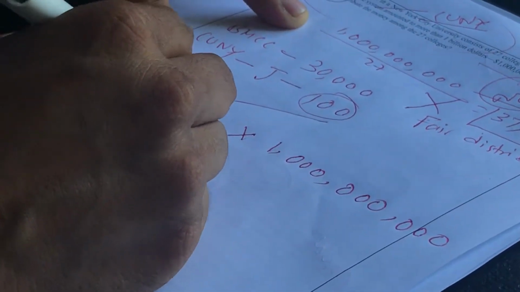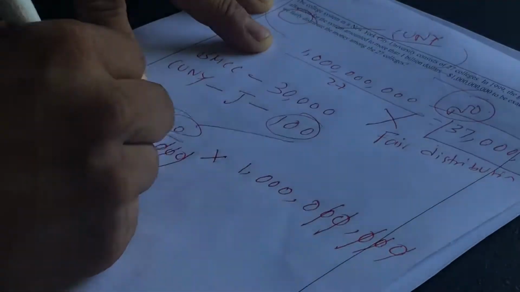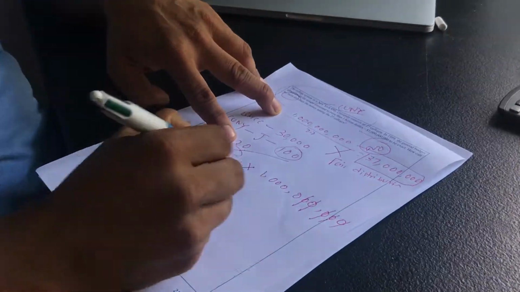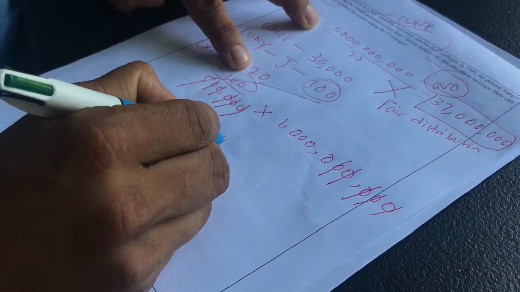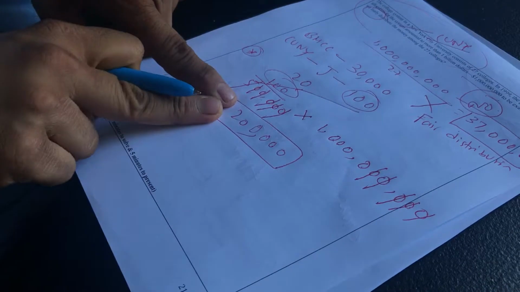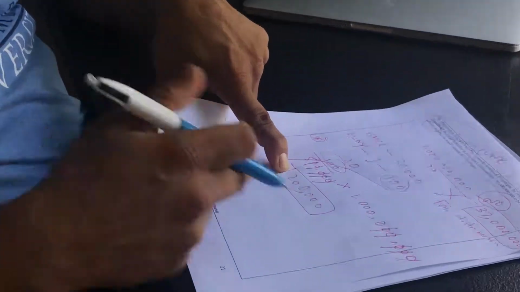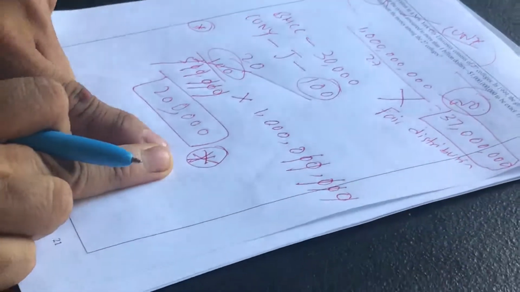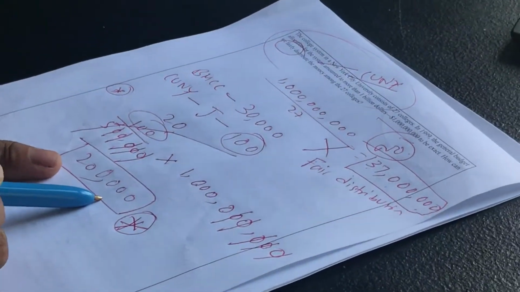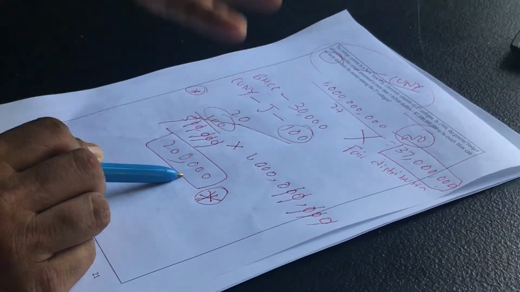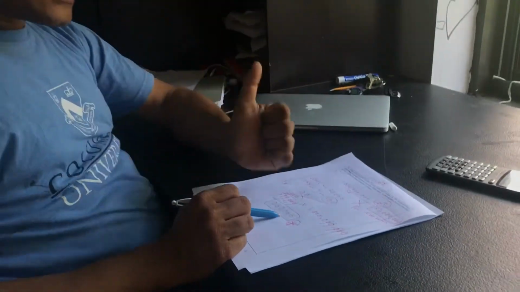So $200,000. So CUNY Graduate School of Journalism actually deserves... It doesn't deserve $37 million. It deserves only $200,000, less than 1 million. Why it deserves this much is because of the size of its population.